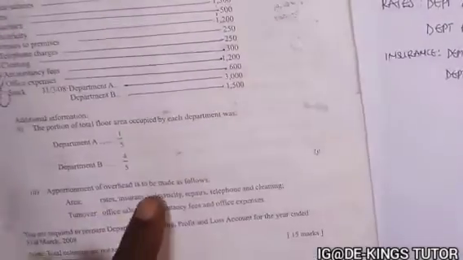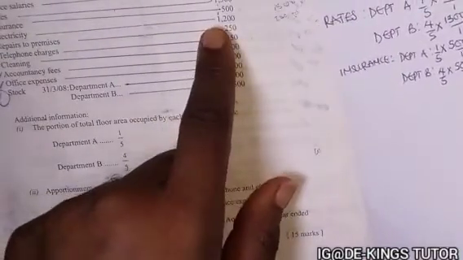And the next one is electricity. Okay, now electricity here is 1,200.